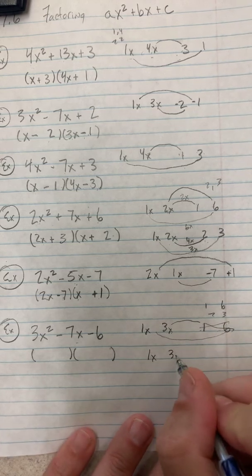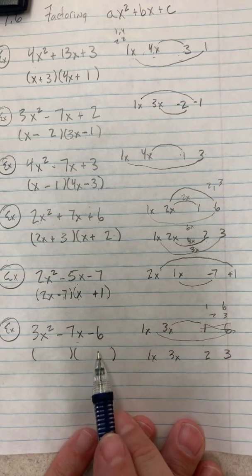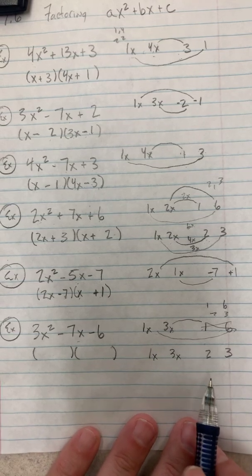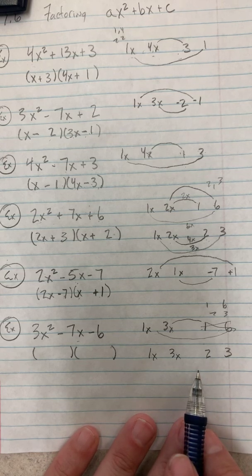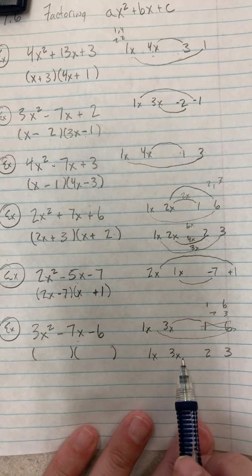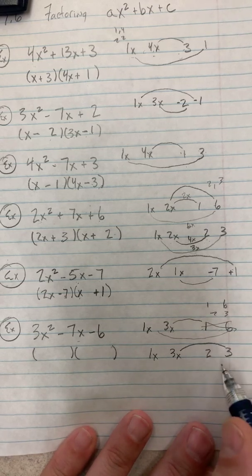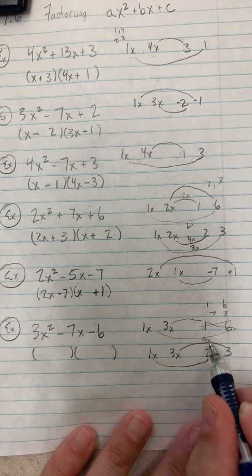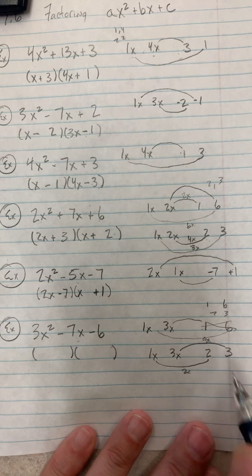I know it's going to be 1x and 3x, and now I'm going to try 2 and 3. And as you can see, as the factors of these increase, the number of possible combinations increases as well. And we just got to put our thinking caps on, and we got to sort through it. We got to be persistent and grind them out. I'm looking for a difference of 7, and I can see right now that that is 9x, and that is 2x, and that difference between 9x and 2x is 7x. That's the combination I want.